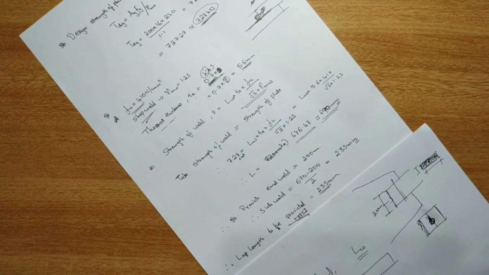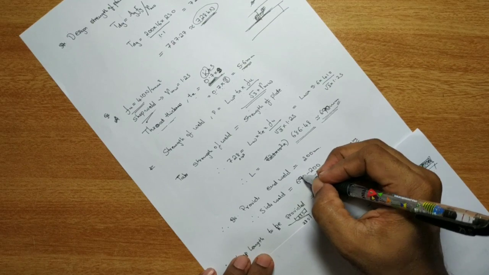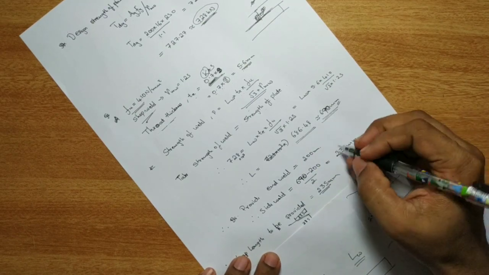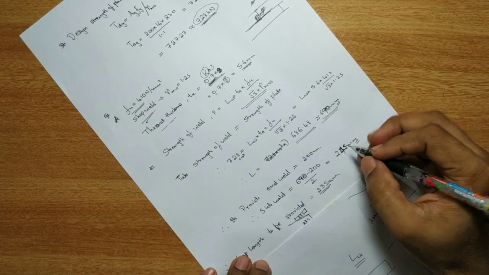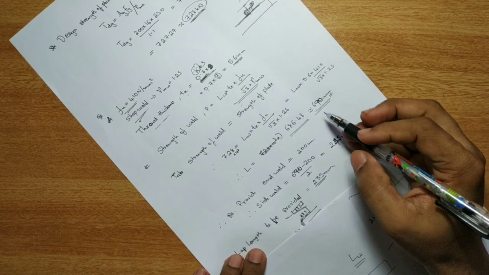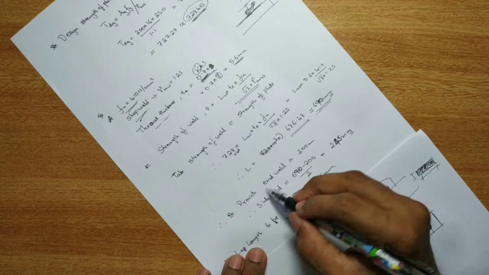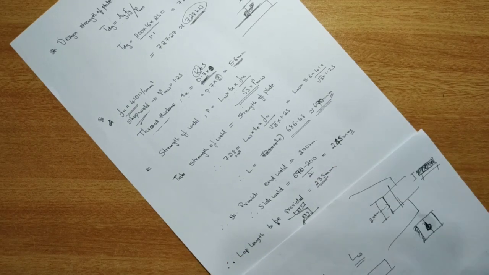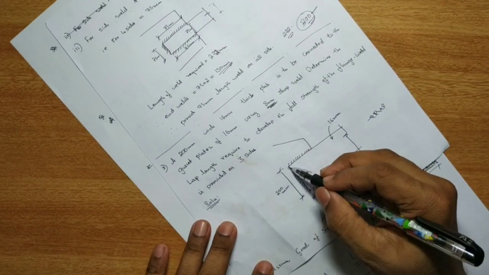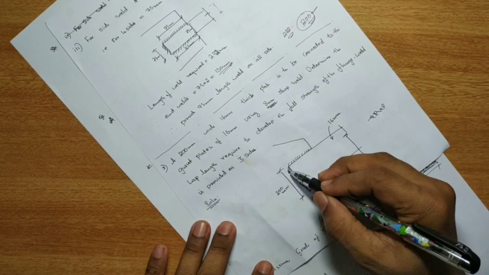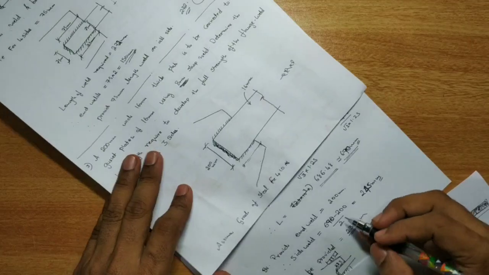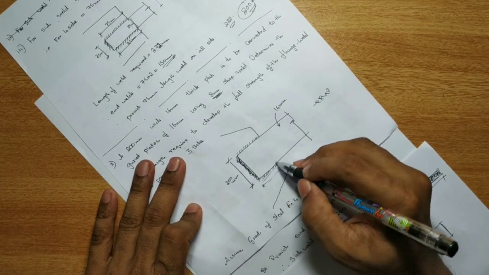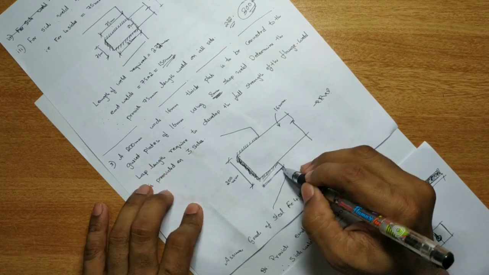So 690 minus 200 divided by 2 becomes 245. Provide the end weld of 200 mm, since the width of the plate is 200 mm. The remaining, 690 minus 200, you need to provide for the side welds, that is the overlap.